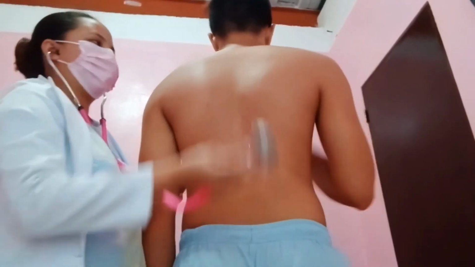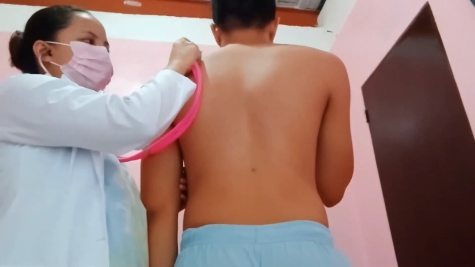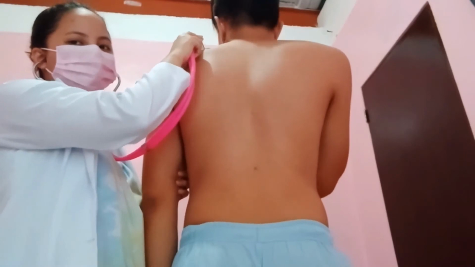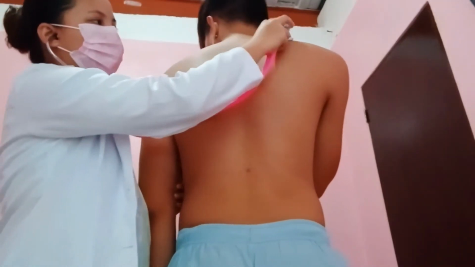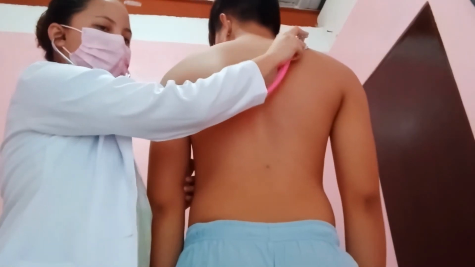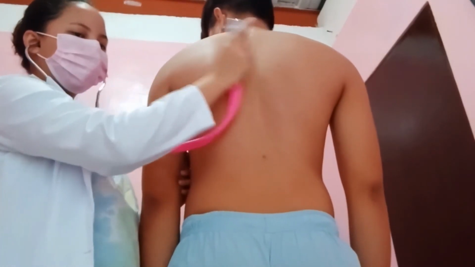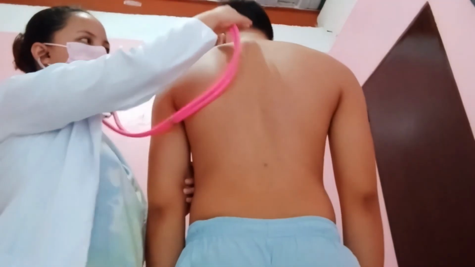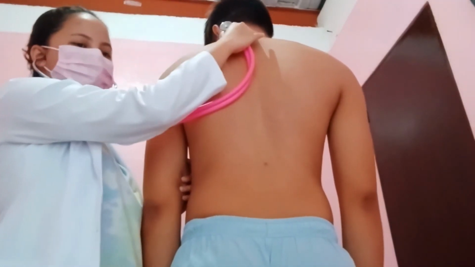Okay, now let's listen posteriorly. Using the diaphragm of the stethoscope, you're going to start listening at the apex. So you're going to listen in between where the scapula and the spine are. So down in these regions right here. And again, we're just going to compare sides.